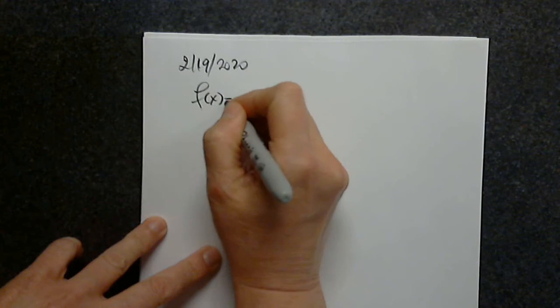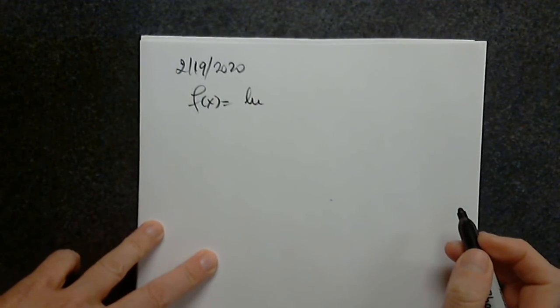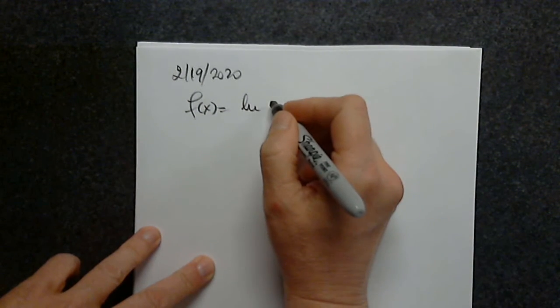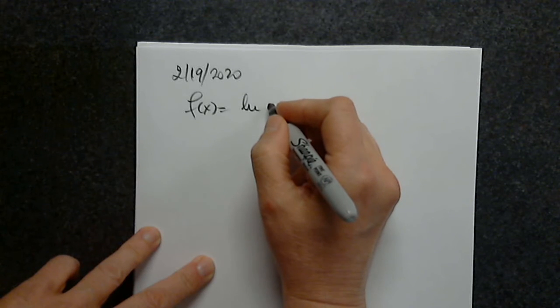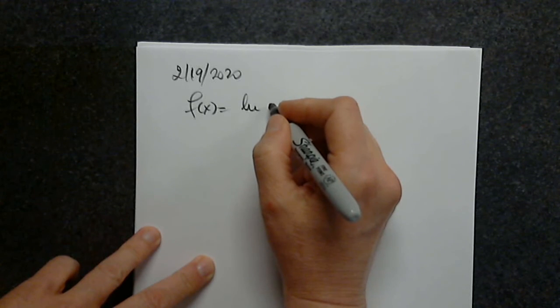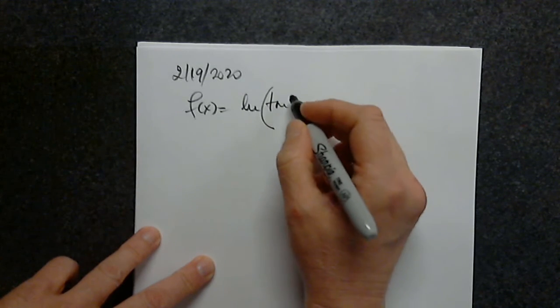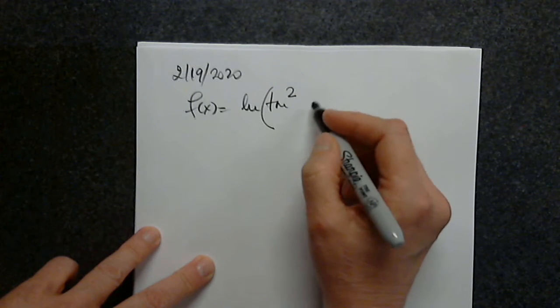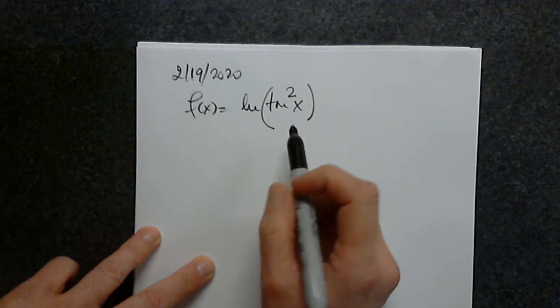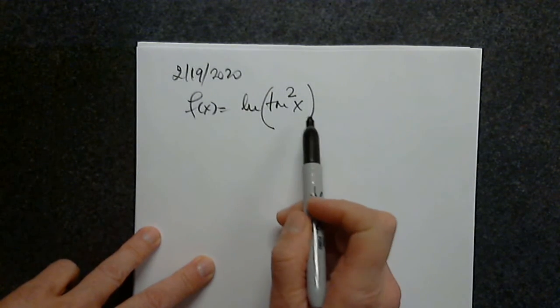Okay, so we have f of x equals natural log of tangent squared of x. Is that correct? Yes. So it's natural log applied to tangent squared.